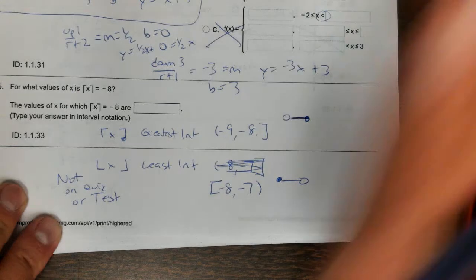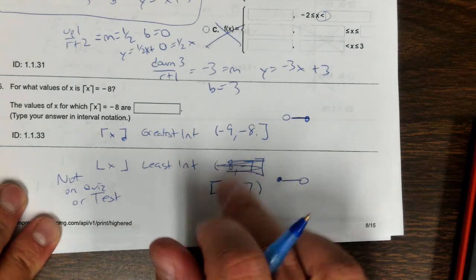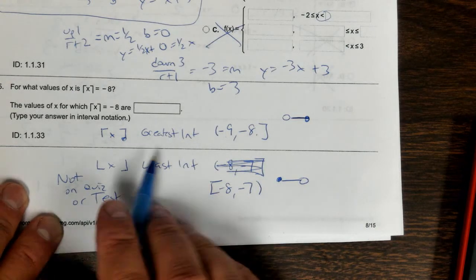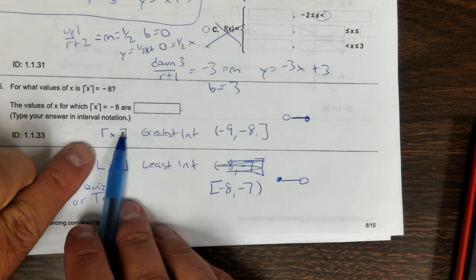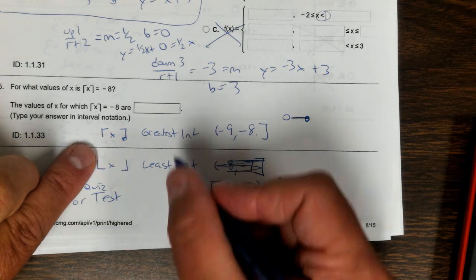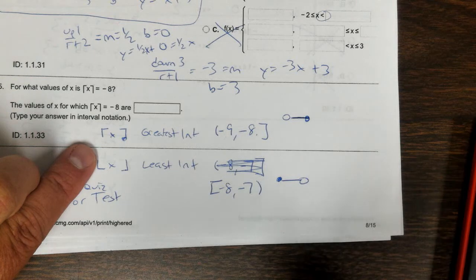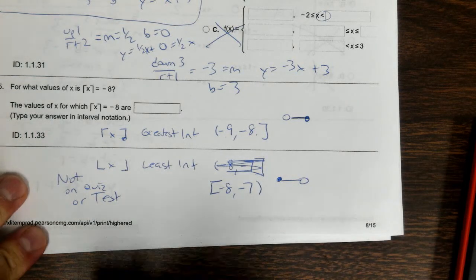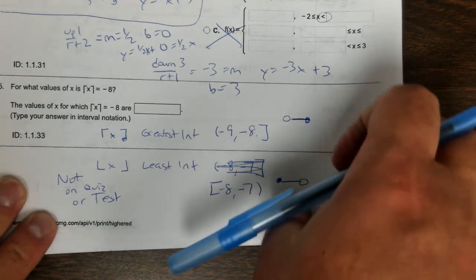I promise that. But you can figure that out on the homework. Just practice with the greatest integer, which I think if we look it up, it just may be int. But we might just talk about that in class a little bit.